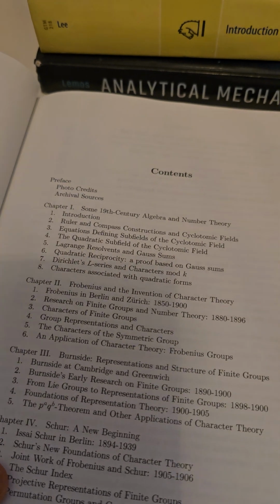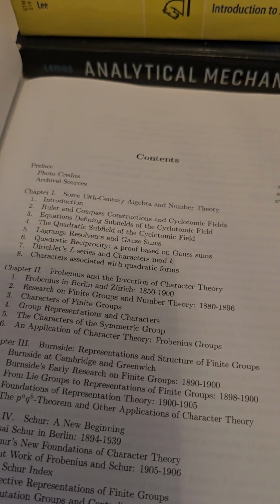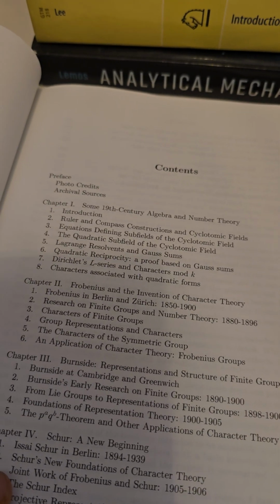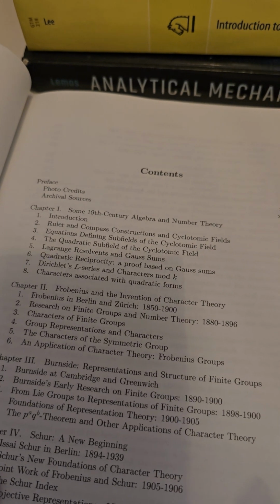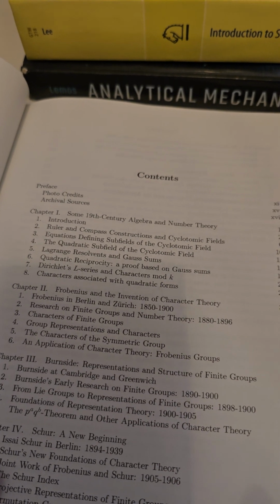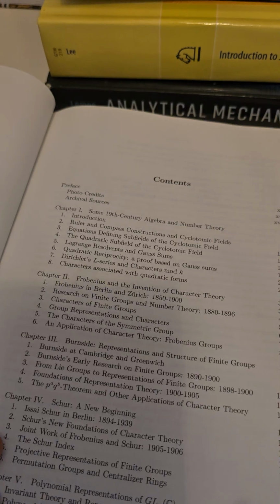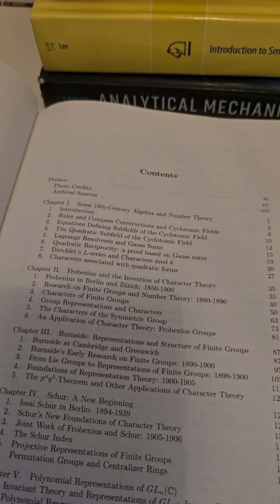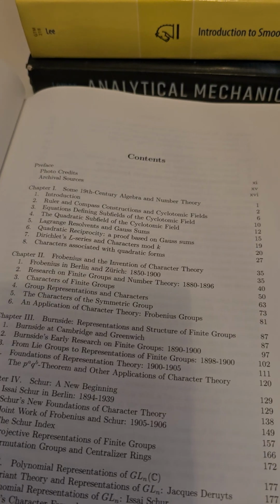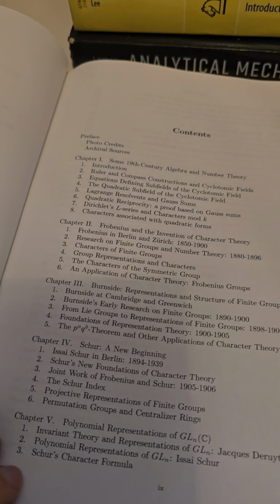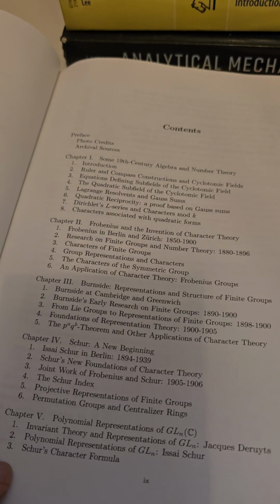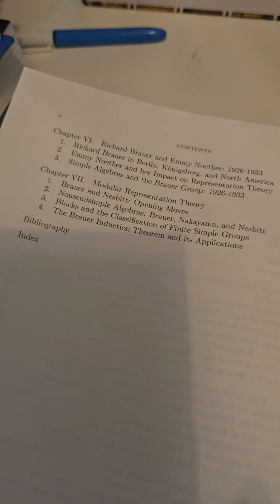So we start in chapter 1 with some 19th century algebra and number theory: ruler and compass constructions, equations, cyclotomic fields, quadratic reciprocity, Dirichlet L-series, characters, and so on. Then we get to Frobenius and the invention of character theory, Burnside, representation and structure of finite groups, Schur, a new beginning, and polynomial representations of GL_n(C). Then Richard Brauer and Emmy Noether, and modular representation theory.